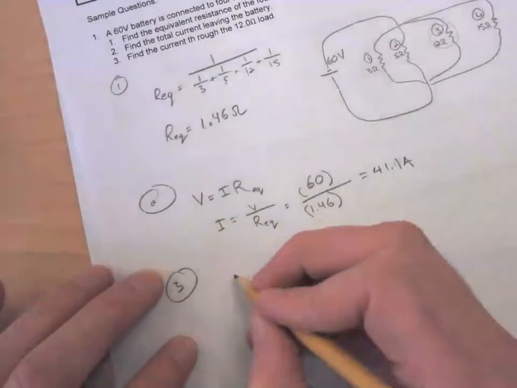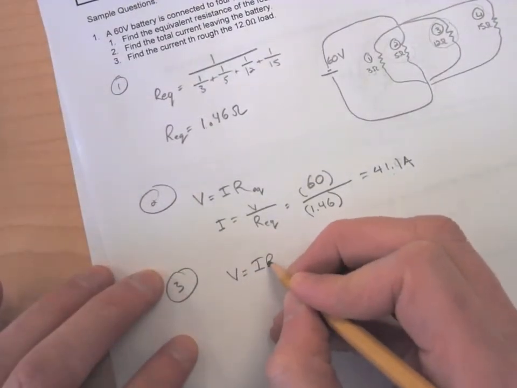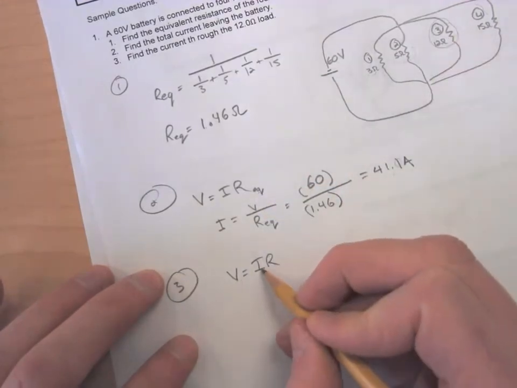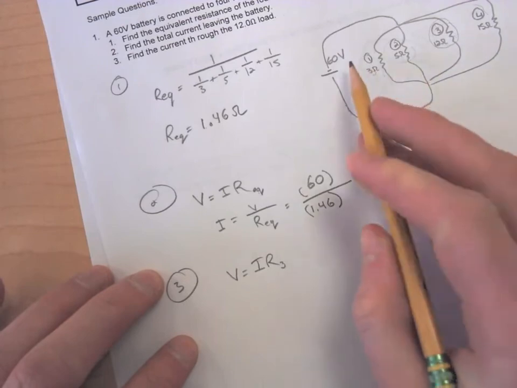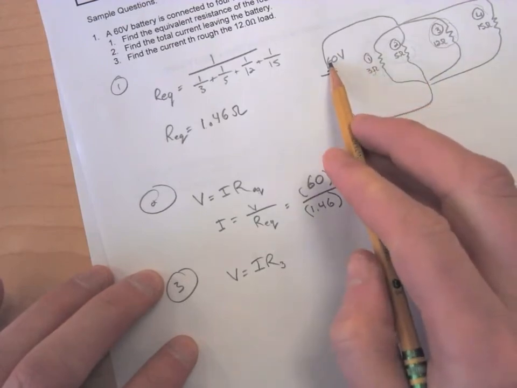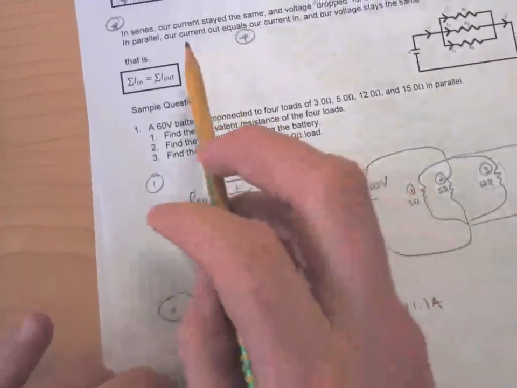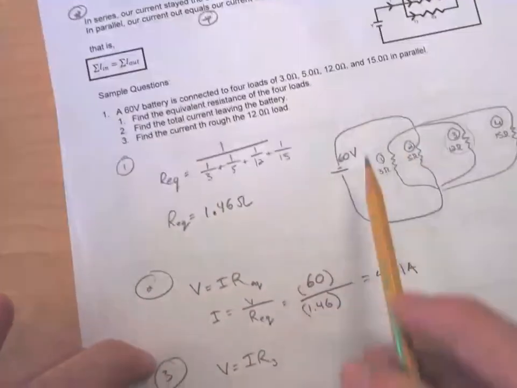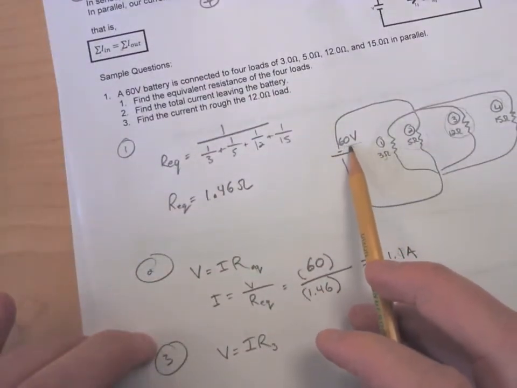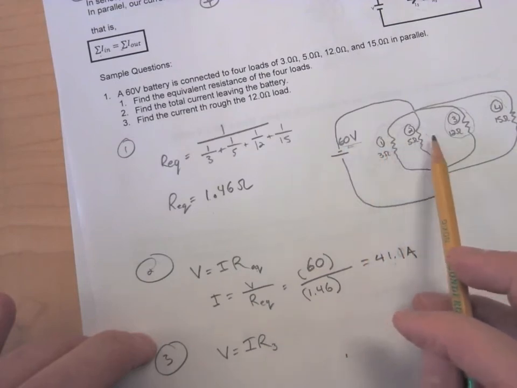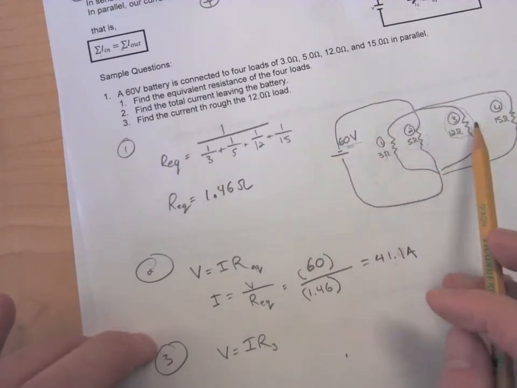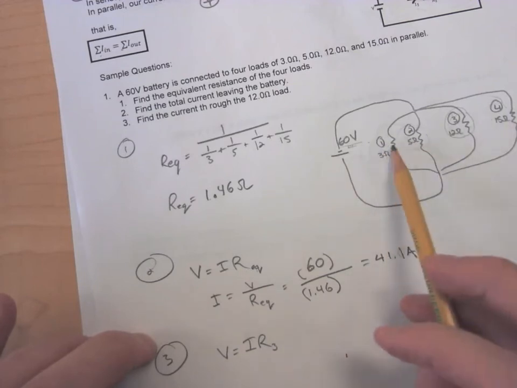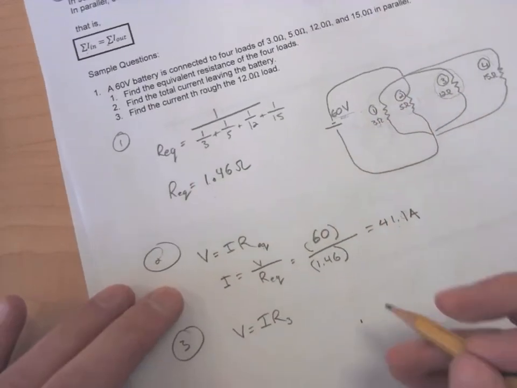Well, we can calculate it using just V equals IR. Not Req, but just R. So here, it's 3. The interesting thing with parallel circuits is looking at this part. In parallel, our current splits, and our voltage stays the same. So this voltage, the 60 volts, stays the same for all of them. So all these light bulbs have 60 volts of pressure in them. Okay, so with parallel, they all stay the same voltage, it doesn't change.